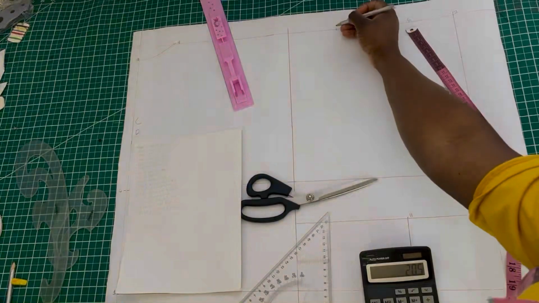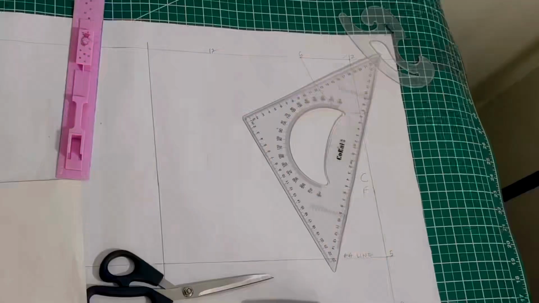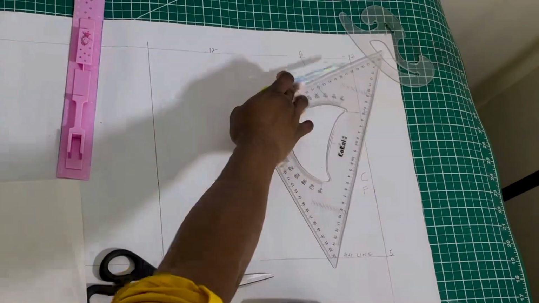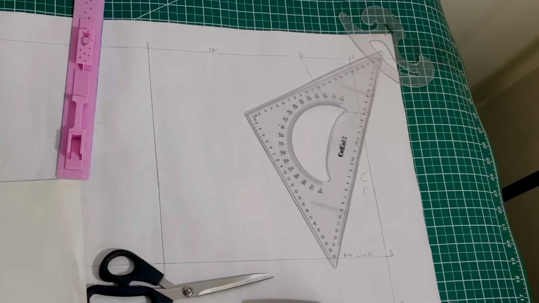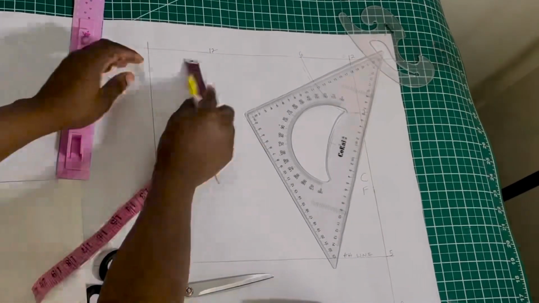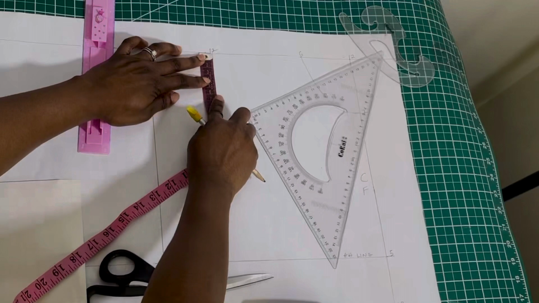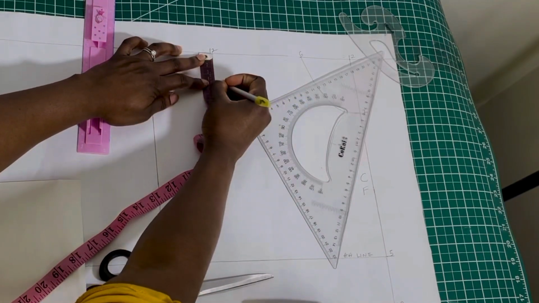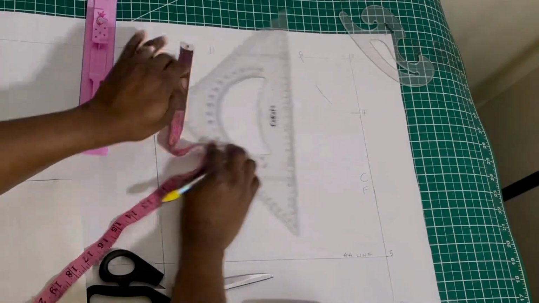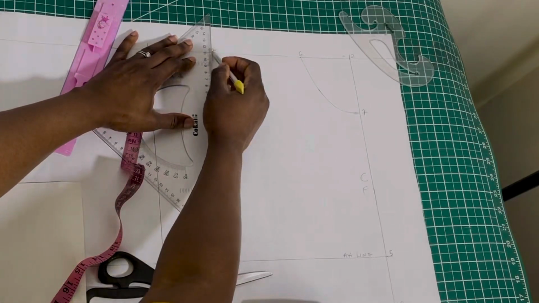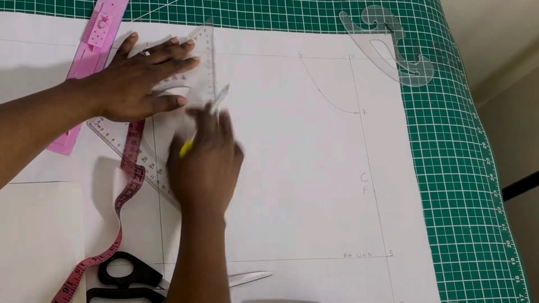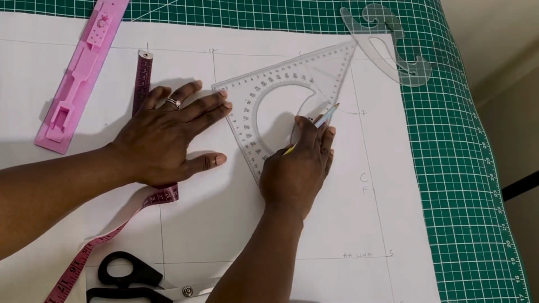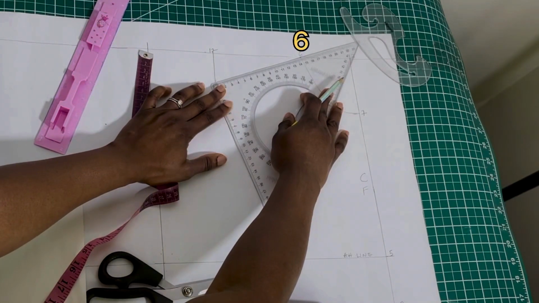So this was point 12. Once you get your point 2 to point 12, which is your front cross shoulder, you're going to square down by 4 cm. These are 4 cm. Then we're going to connect with a broken line to point 6.